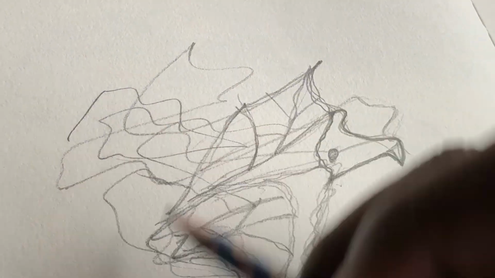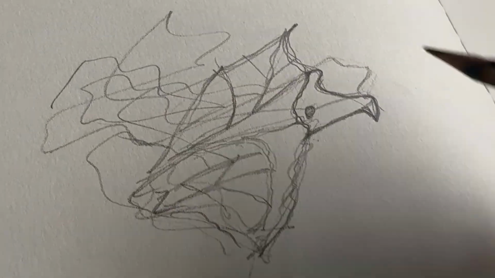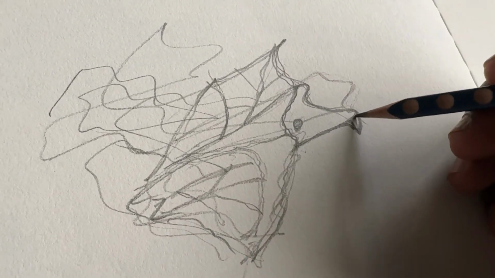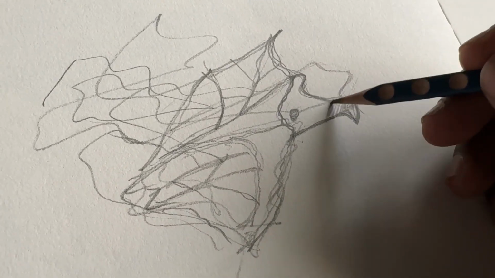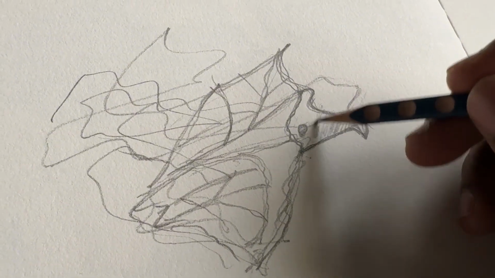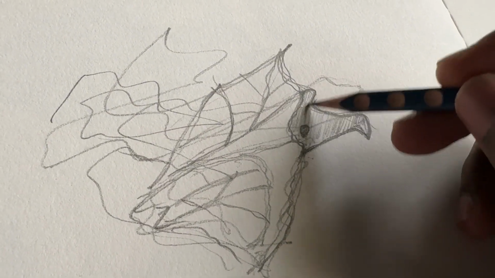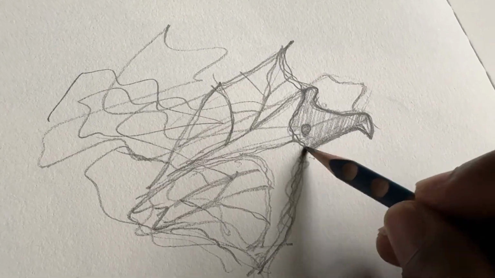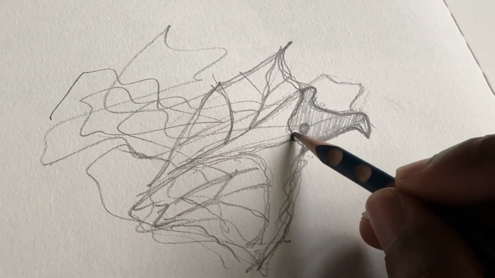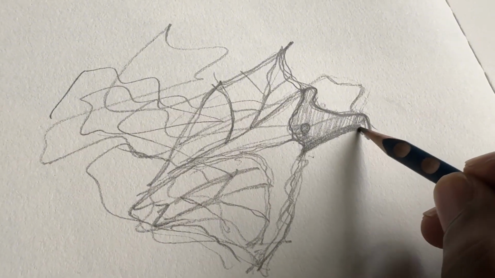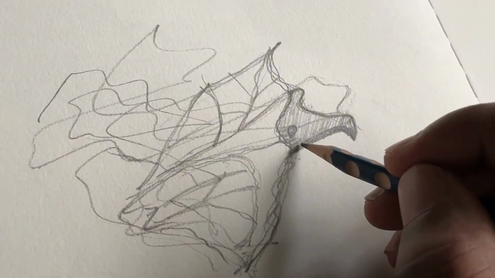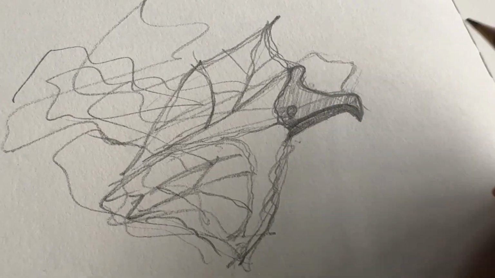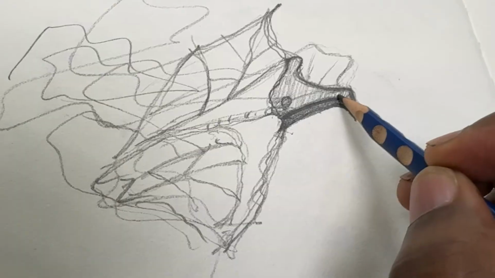Then these things are gonna be its tail, or whatever I decide on later. I'm gonna shade this part a little bit before I add the values, and beneath it I'm gonna add a lot more shadow to give it more depth. And here I'll add another line to emphasize this beak.